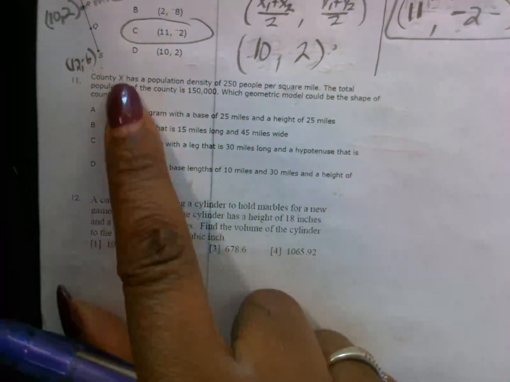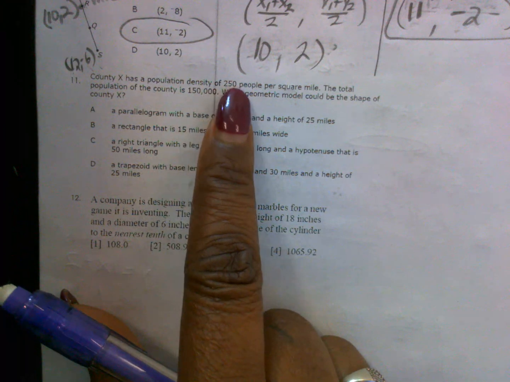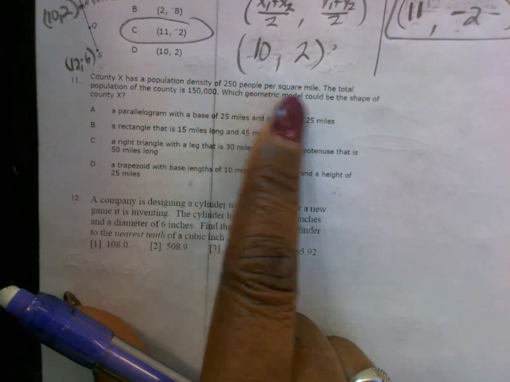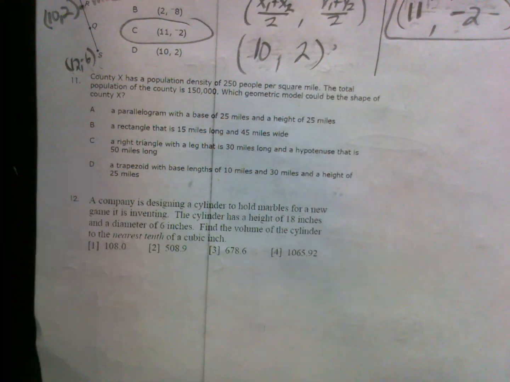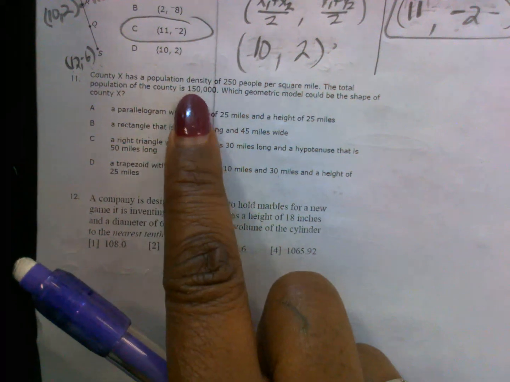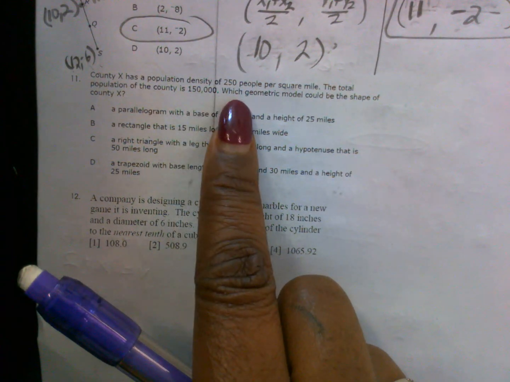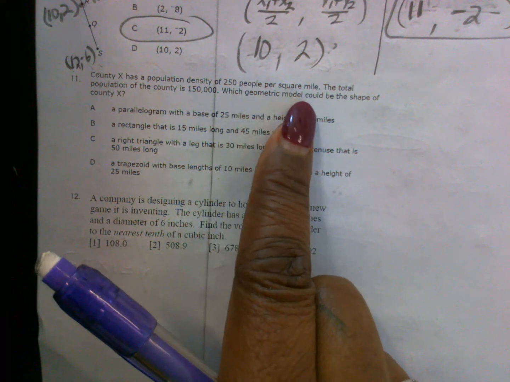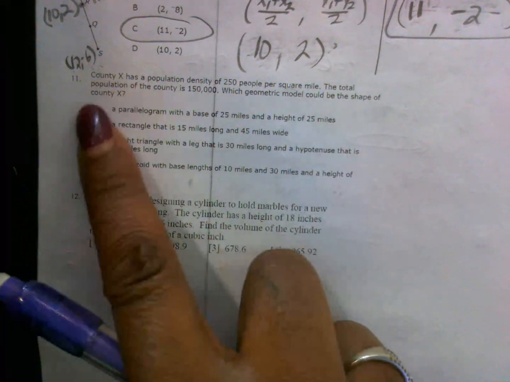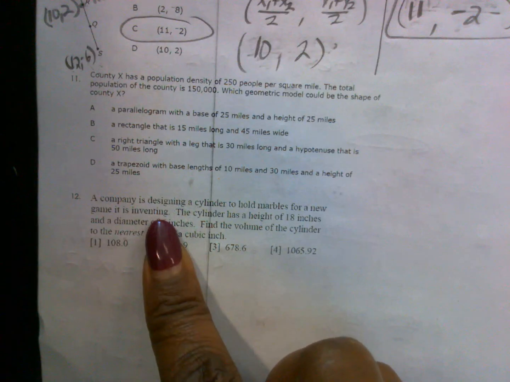It says country X has a population density of 250 people per square mile. So for every square mile, 250 people live there. It says the total population of the country is 150,000. Which geometric model could be the shape of the country? Okay.